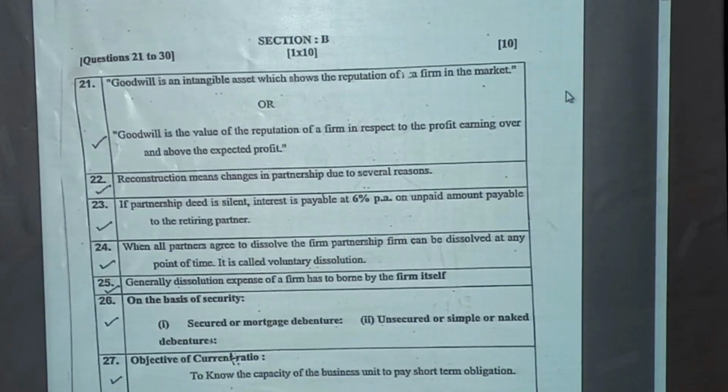Similarly, Section B also has 1 mark per question, from question number 21 to question number 30, that means 10 questions and 10 marks. In this section also students get 1 mark for 1 right answer, but this section is one-liner.